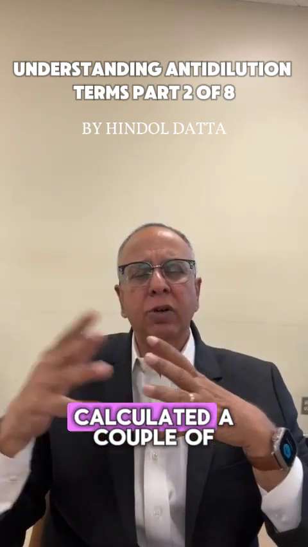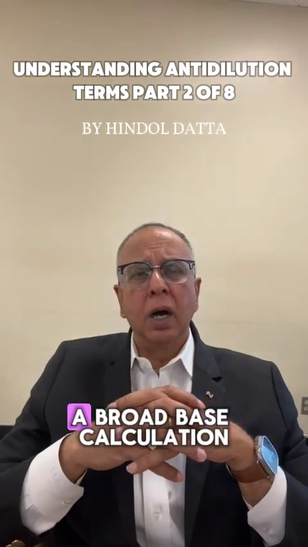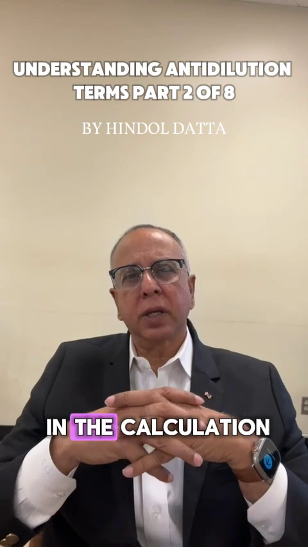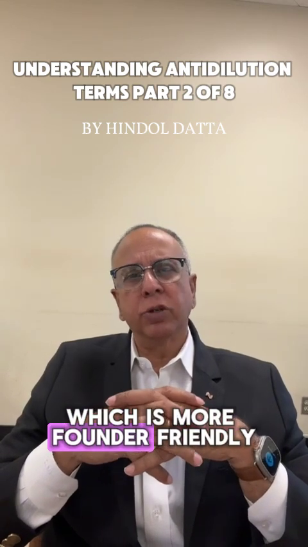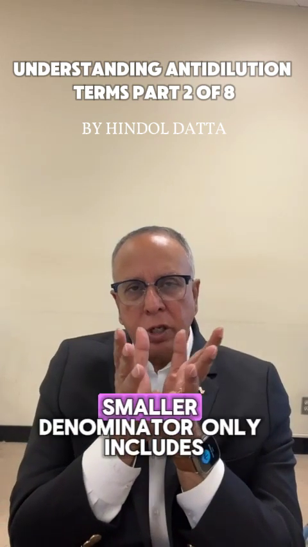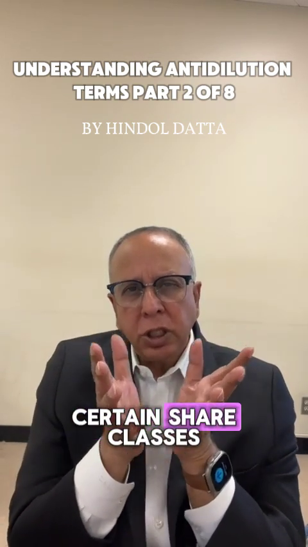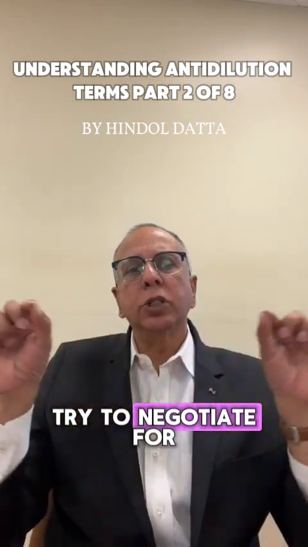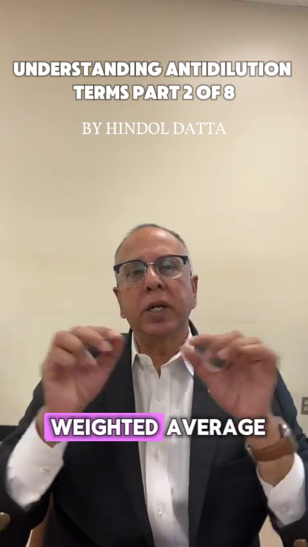There's also a broad-based versus narrow-based calculation. Weighted average can be calculated a couple of different ways. A broad-based calculation includes all outstanding shares in the calculation, which is more founder-friendly. A narrow-based calculation only includes a smaller base, a smaller denominator, only certain share classes, which is less founder-friendly. Always try to negotiate for broad-based if you must accept weighted average.